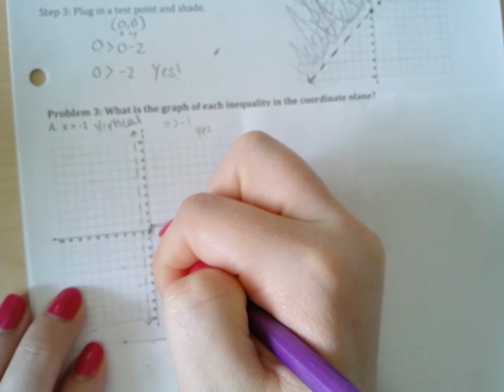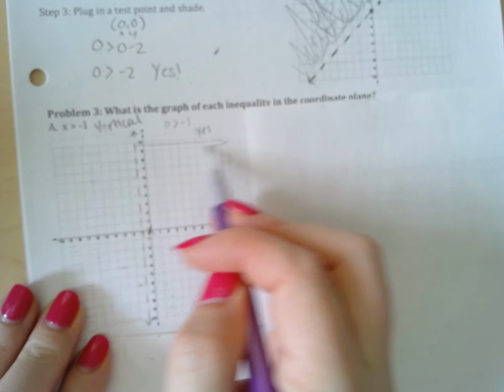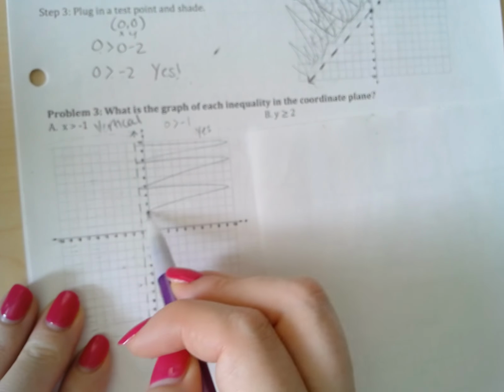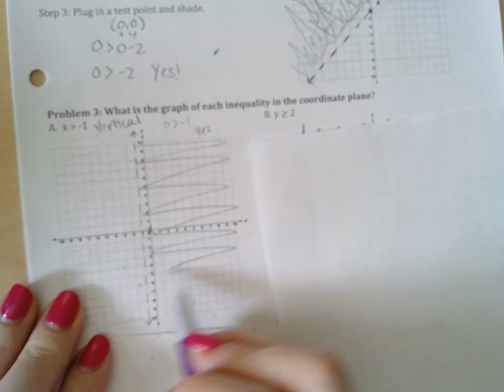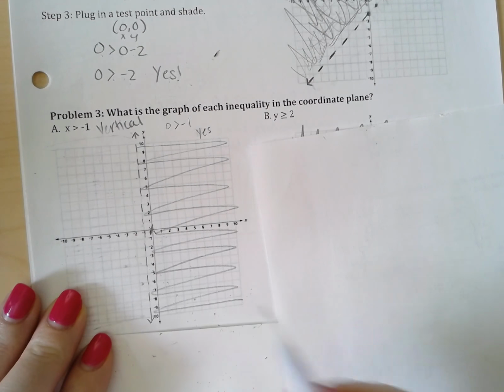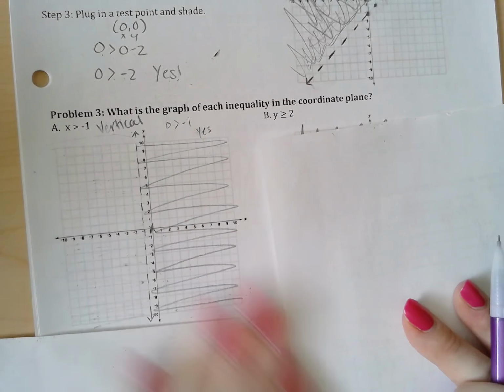So 0 is right here, so I'm going to shade over on this side because 0 is bigger than negative 1.